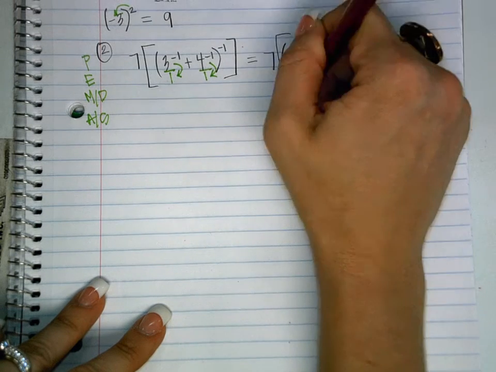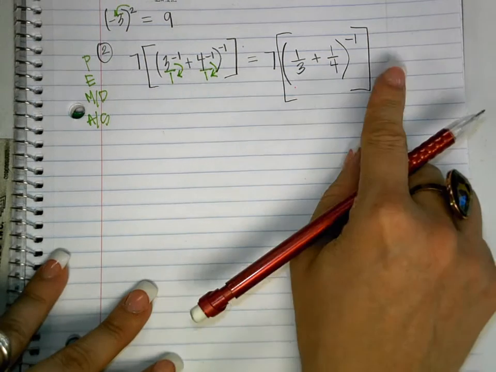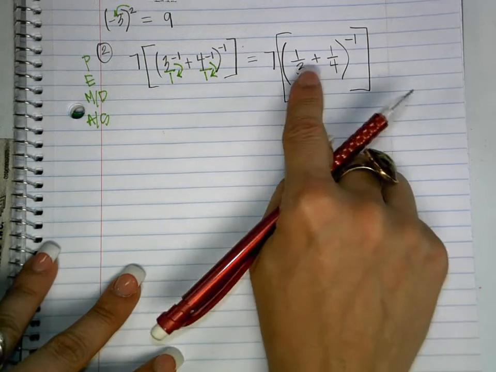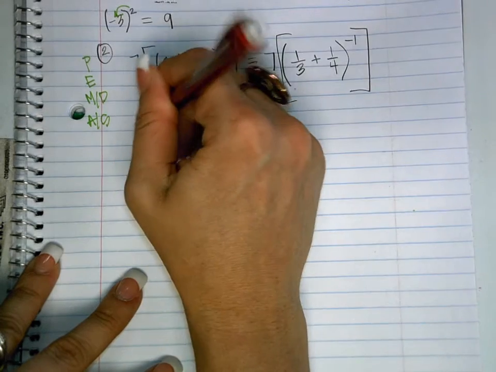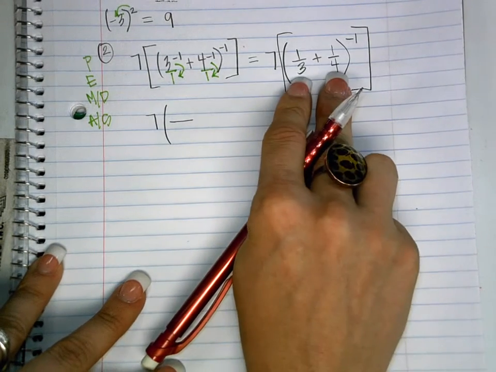Oh, well, it's the same thing. It just, they're not quite necessary anymore, sorry. Okay, how do I add fractions together? What do they have to have? Common denominator. Okay, so what is the common denominator between 3 and 4?